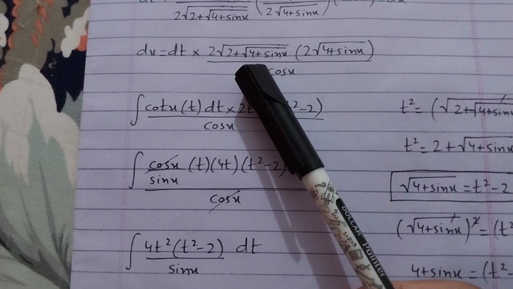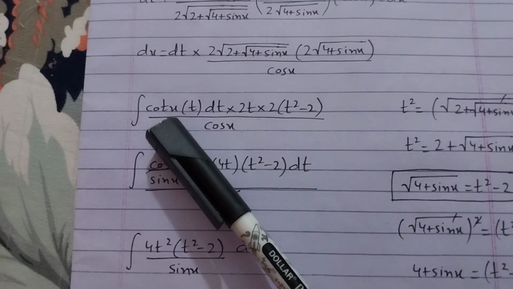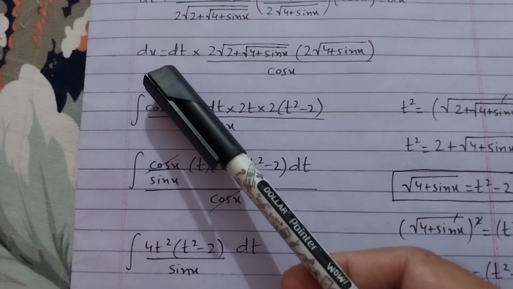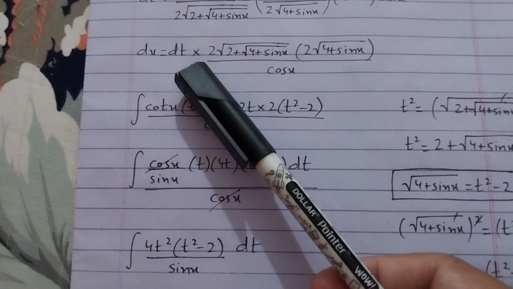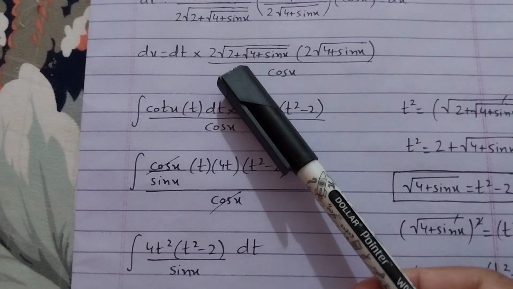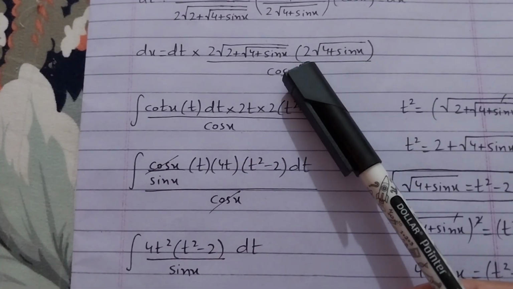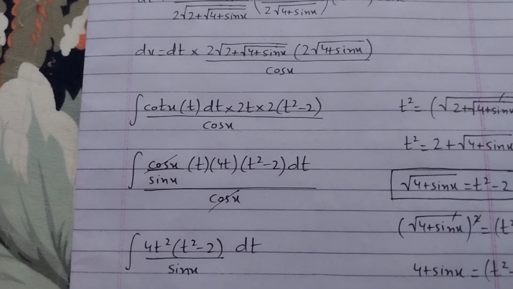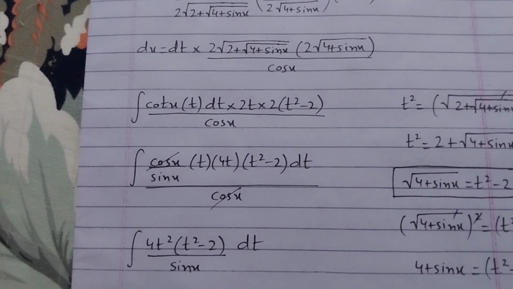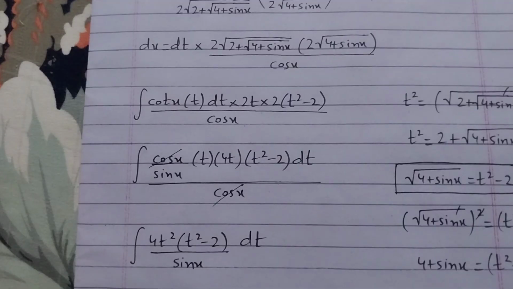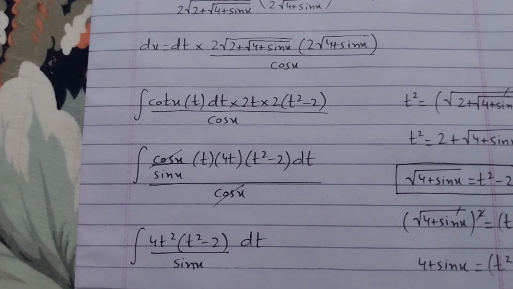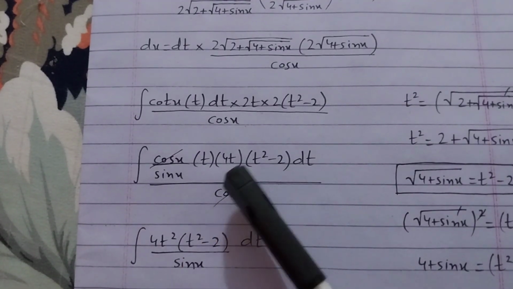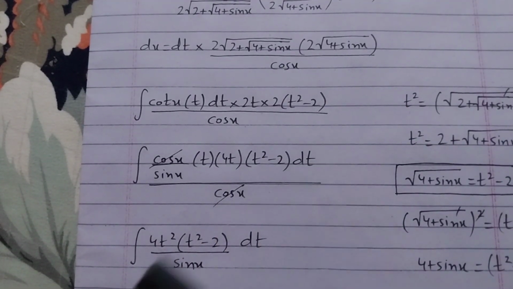with t square minus 2. This thing was t. Cot x was present in the question into that thing which we call t into dx. So dx has this value dt, this is dt, into 2, this is 2, this is t, this is t, into 2, this is 2, and this was t square minus 2 divided by cos x. So cot x is just simply the reciprocal of tan. So tan is sine over cos, so cot x will be cos over sine. Cos over sine into t into 4t into t square minus 2 into dt.